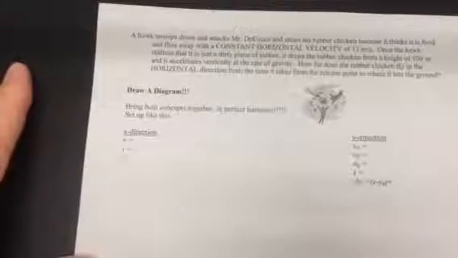Okay, let's take a look at this problem. So the strategy you need to use for all projectile motion problems is that you have to list your information in the x and y direction completely separate from each other. The only thing that is the same is the time, because, well, let's look at this situation first.